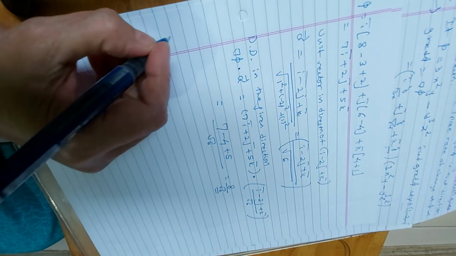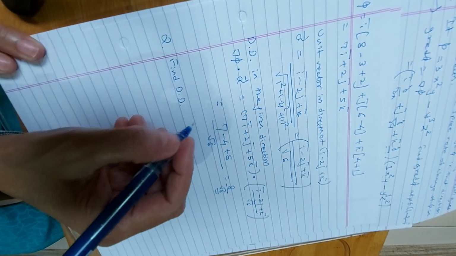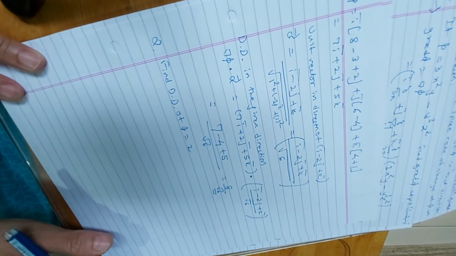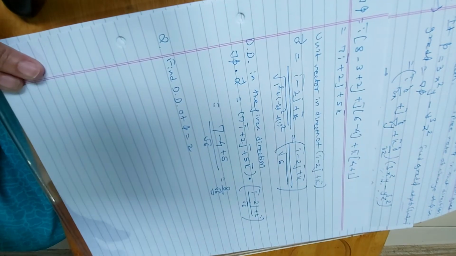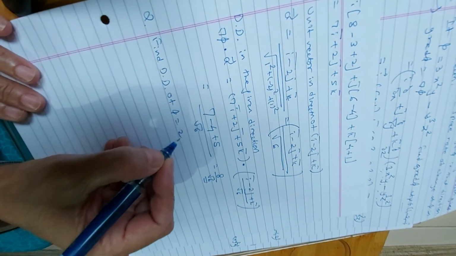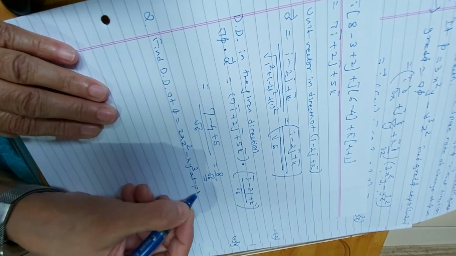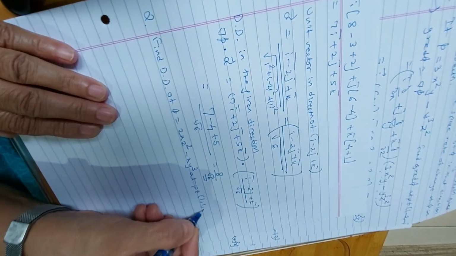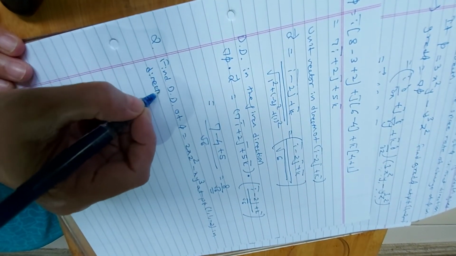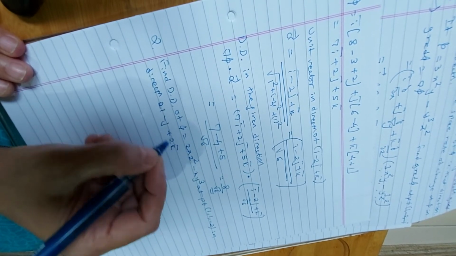Correct? Second question is, find the directional derivative of phi, which is equal to 2xz square minus xy cube, at point 1, 1, minus 2, in direction 2i minus j plus 2k.